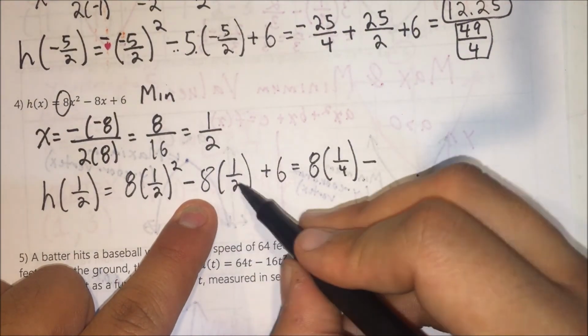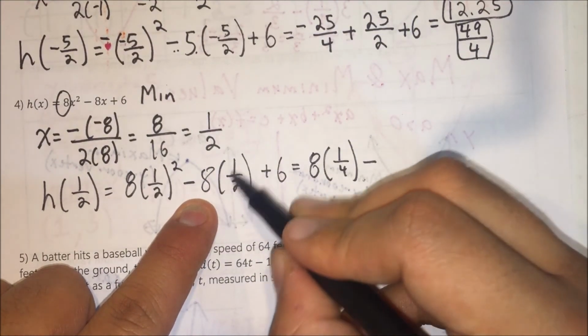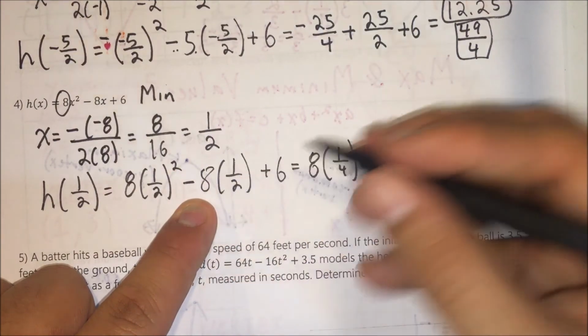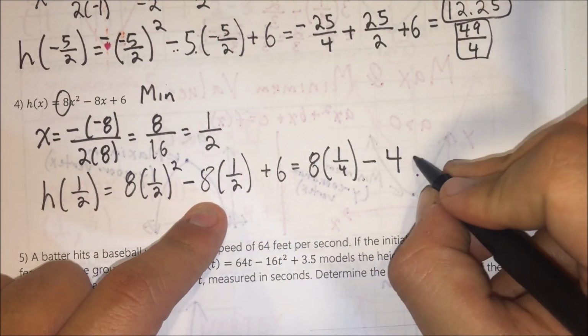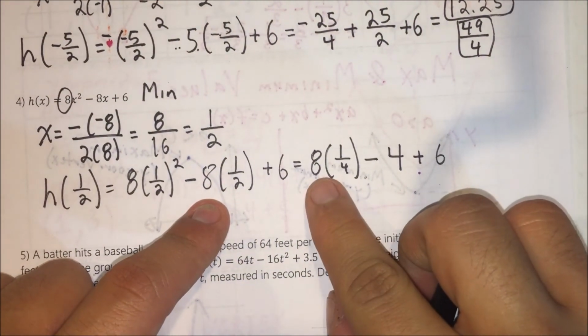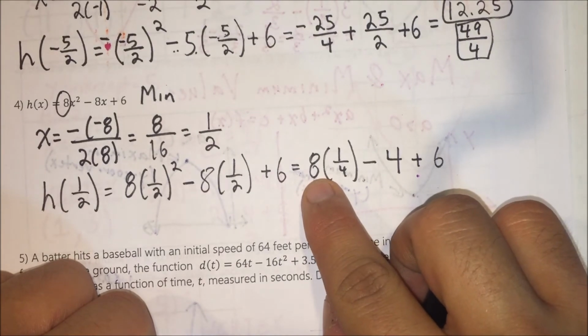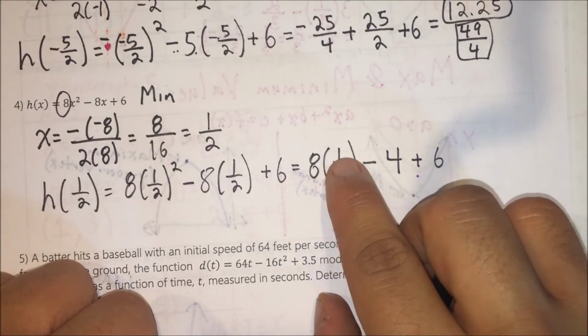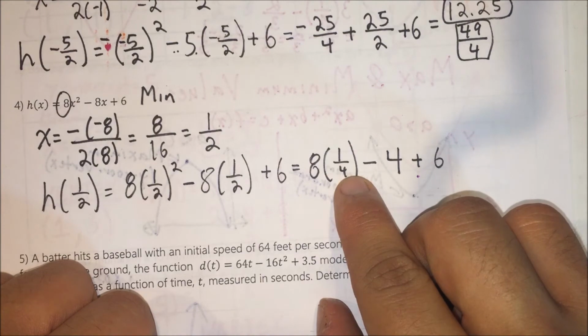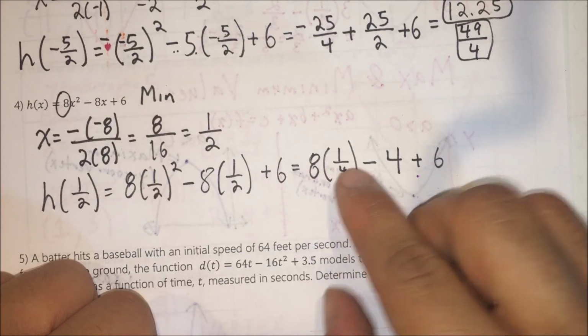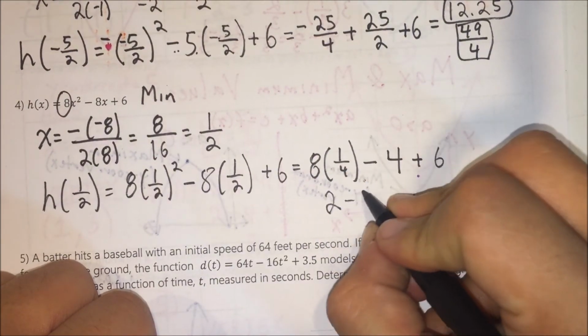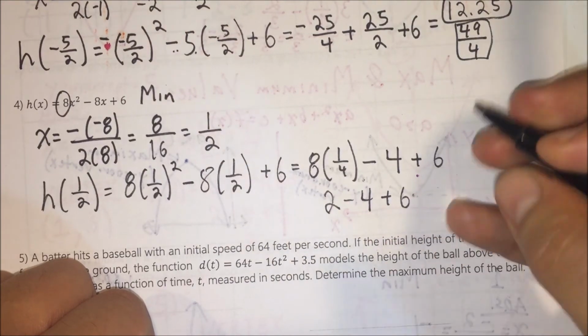Whenever I multiply a whole number by a half, that actually is just going to cut this number in half. So that's just minus 4 plus 6. And again, I could either think of this as multiplying 8 times 1, which gives me 8 over 4. So 8 over 4, of course, is just going to be 2 minus 4 plus 6.